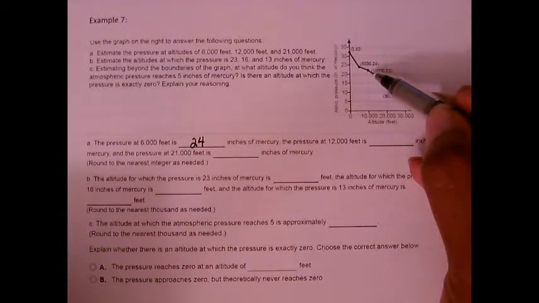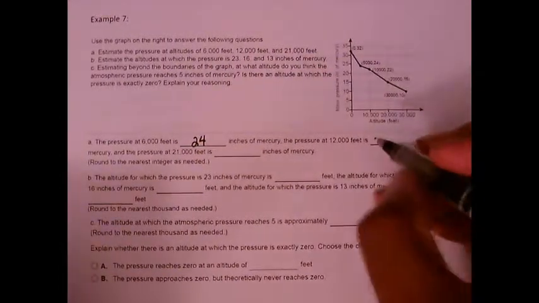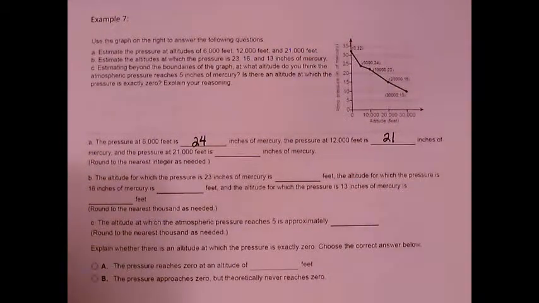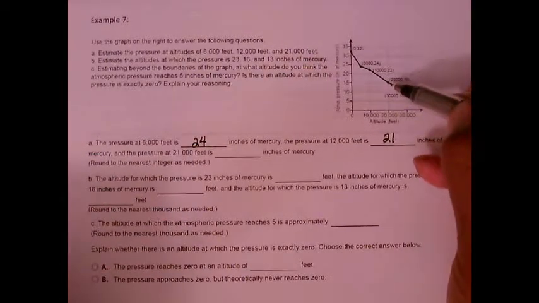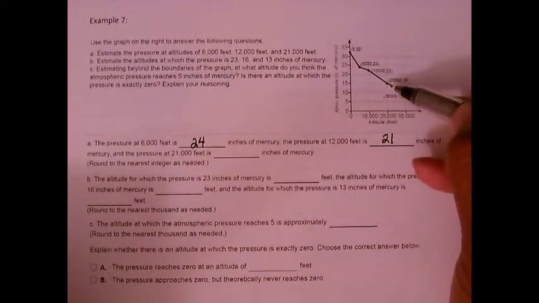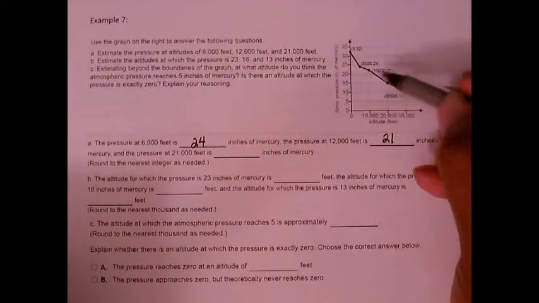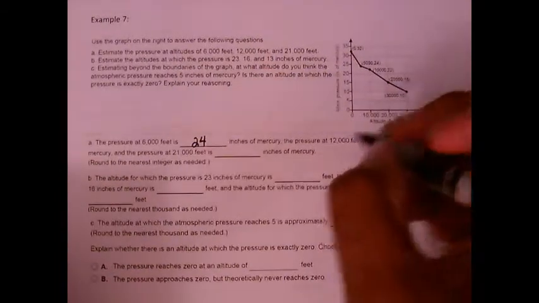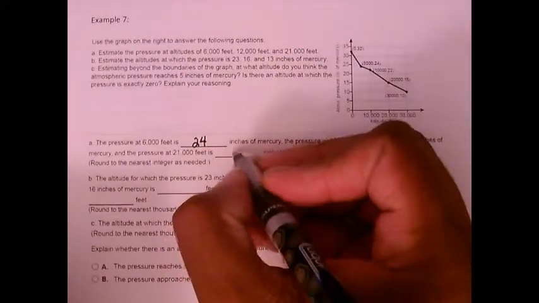So that pressure would probably be about 21 inches of mercury. And the pressure at 21,000 feet, well, at 20,000 feet it was 16, so it's got to be a little bit less than that at 21,000 because this graph is decreasing. So I'm going to say about 15 inches of mercury.